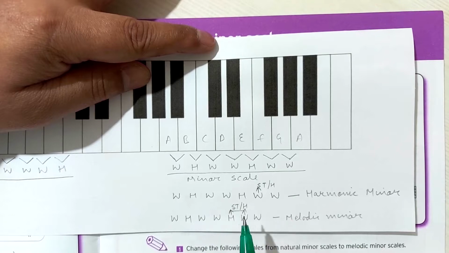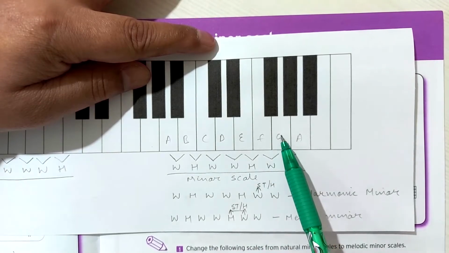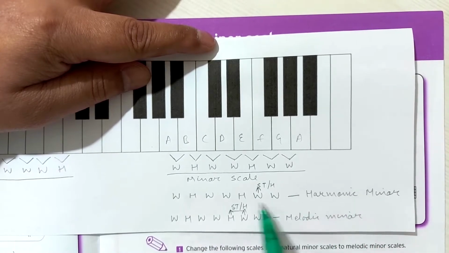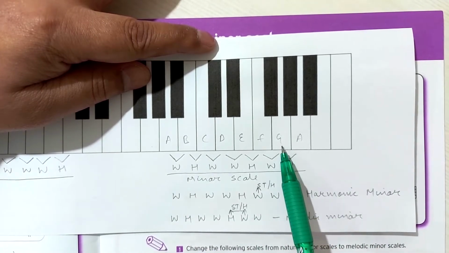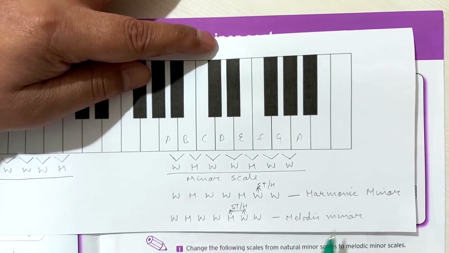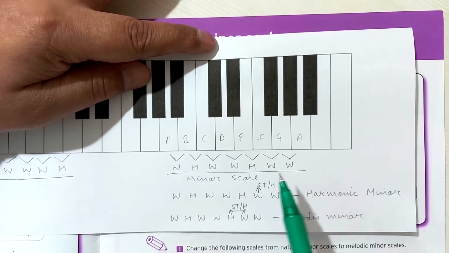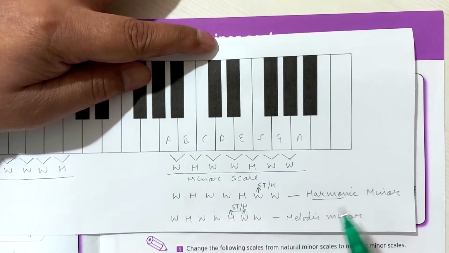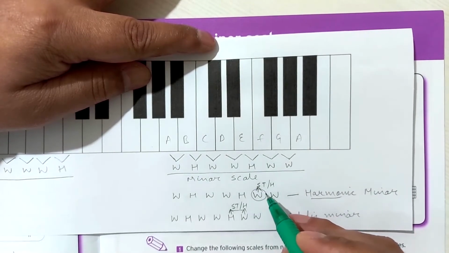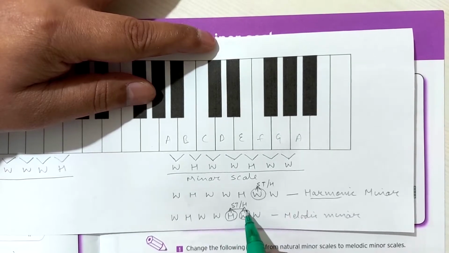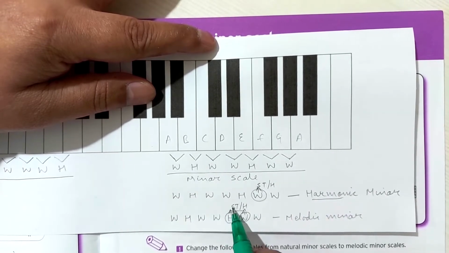Now when you raise the seventh degree, that becomes your harmonic minor scale. And while coming back also you have to keep it raised. Okay, that is your harmonic minor scale. Now in the melodic minor scale, the formula is same. The only thing is you raise the sixth note as well as a semitone. So in the harmonic one, you raised only the seventh note with the semitone, and in the melodic one you raise the seventh and the sixth, both of them with the semitone.